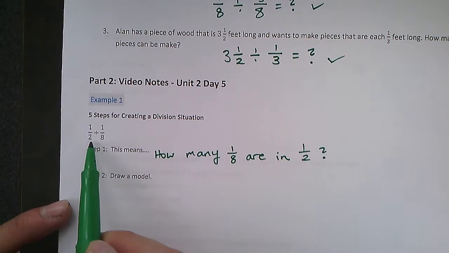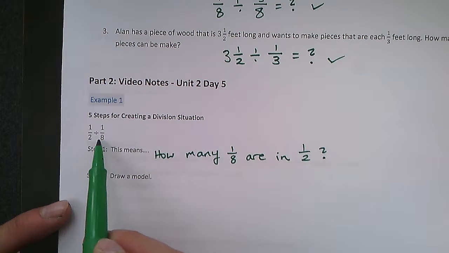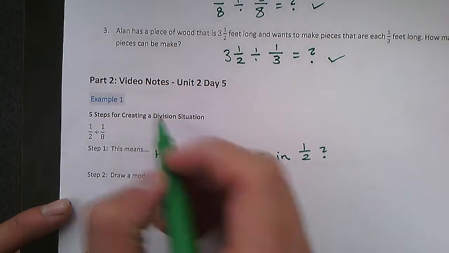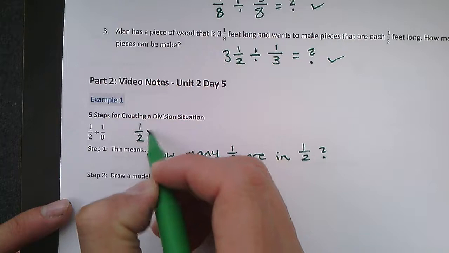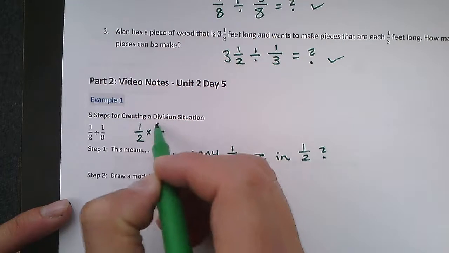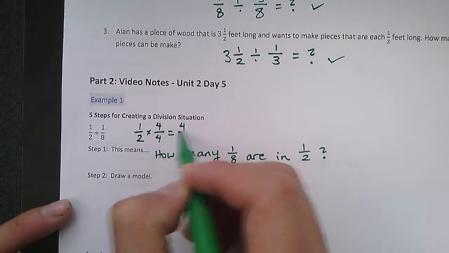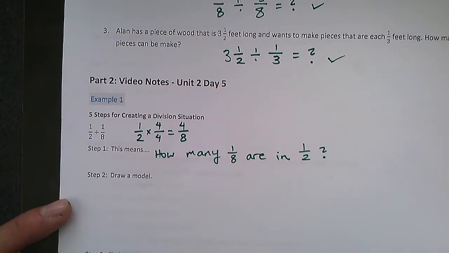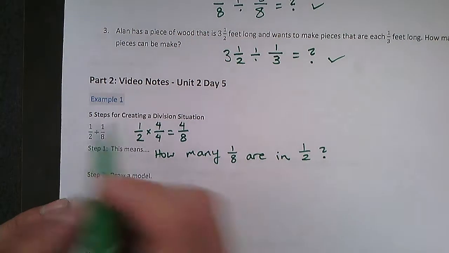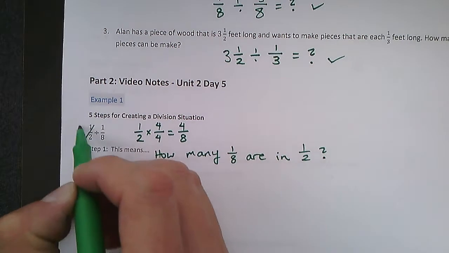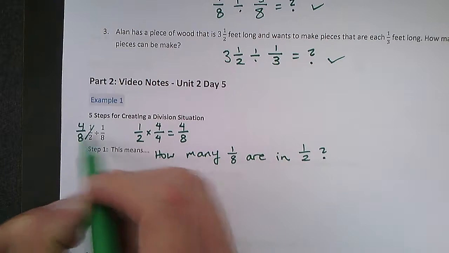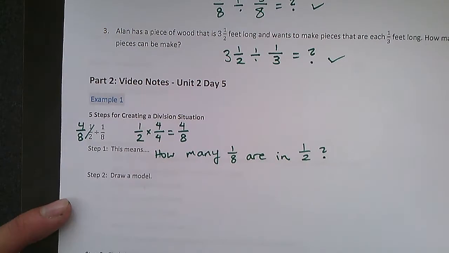Yes, I can. I can multiply 2 times 4 to get 8. So I'm going to change 1/2. Multiply that by 4 over 4 to get 4 out of 8. So now I'm changing my equation here to 4/8 divided by 1/8. And then I can draw that out.